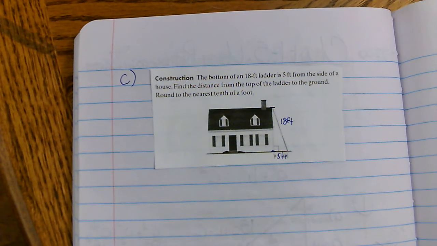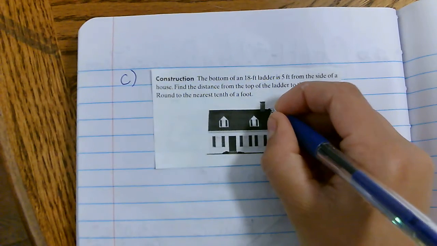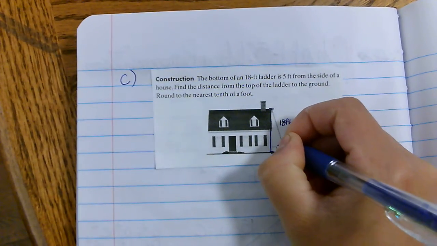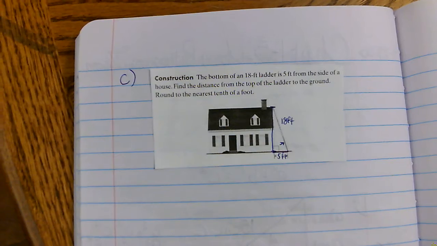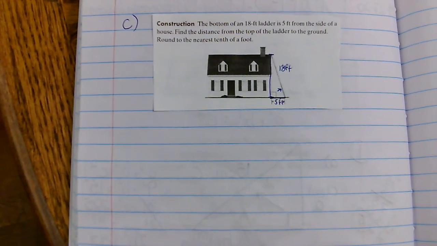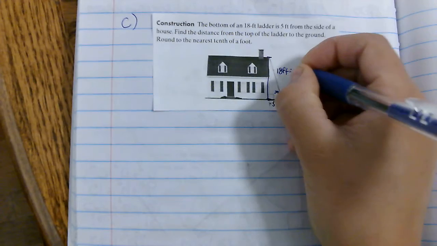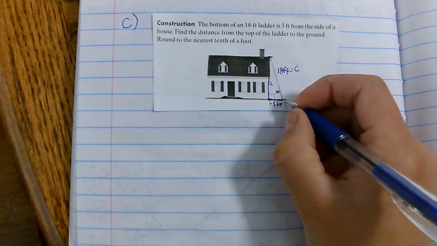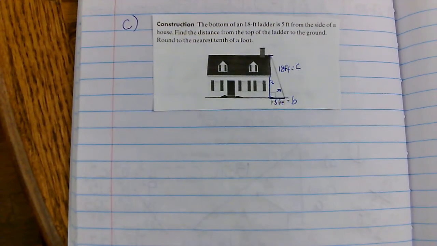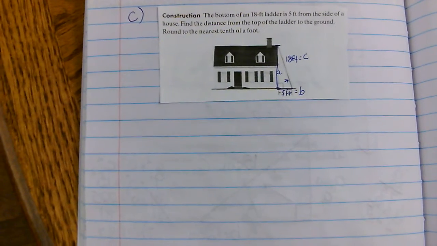So, you'll notice when I put the ladder up against the house, it forms a right triangle. The ladder makes up my hypotenuse, and the 5 feet away makes up one of my legs. The side of the house where the ladder hits down to the ground is another leg, and that's the one that we are trying to figure out. So, let's go ahead and give this a shot. This is going to be my C value. I'll call this leg my A value, which is the one that I don't know, and I'll call 5 feet my B value. So again, I'm going to go ahead and rewrite my theorem.